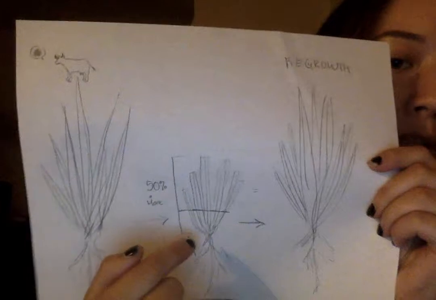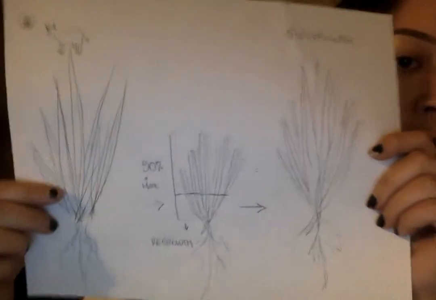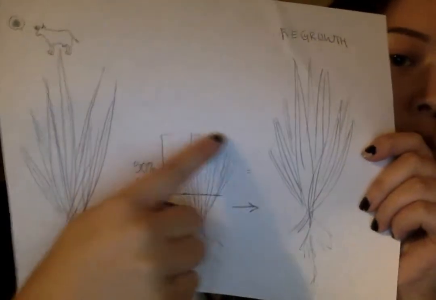50 to 70% of that plant will be left. And that 50 to 70% threshold is very important because when you leave this much of the plant left, it has the sufficient metabolic reserves to have regrowth after it does get cropped down. And then some other animal can come and graze that again. The plant won't die. It won't expose the soil.